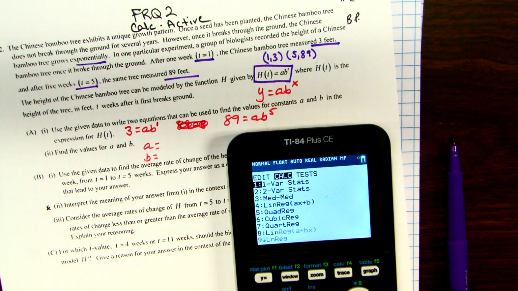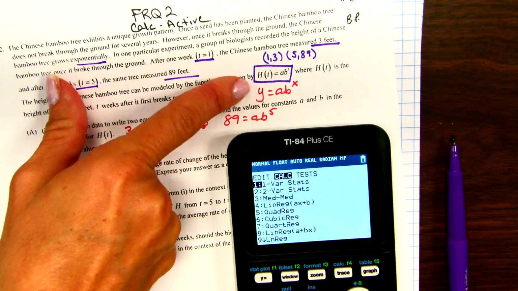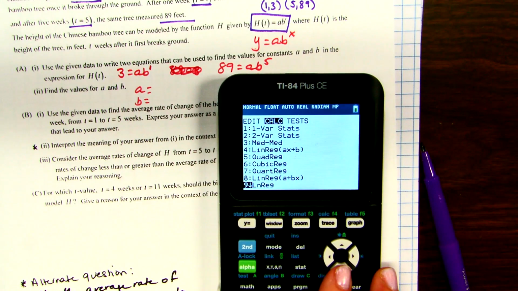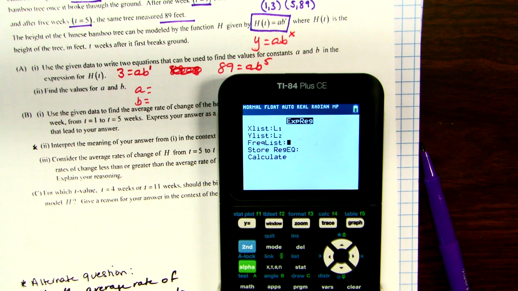Stat calc, it told you it was exponential, so we have to find that. As a reminder, number 9 is ln. That's your log one. If you ever have to do a log one, it's always going to be natural log. That's the one you use. And exponential is right below it, for its letter number 0. Enter. Always store it.